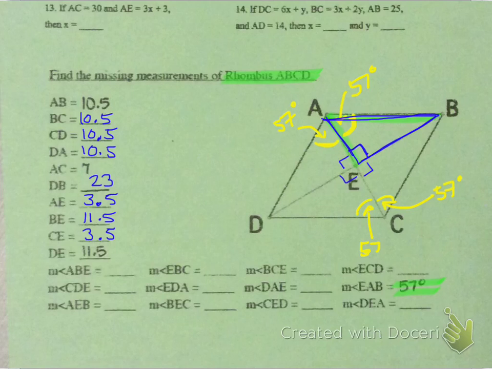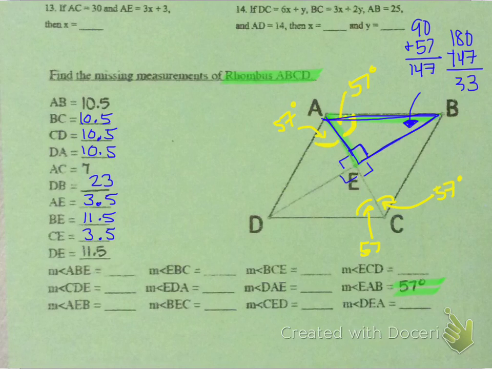So I can use what I know to find this missing angle that I'm drawing this blue arrow to. So I'm going to go ahead and add 90 and the yellow angle, 57. That gives me 147, and I'm going to subtract that from 180. Okay, when I subtract, I get 33.